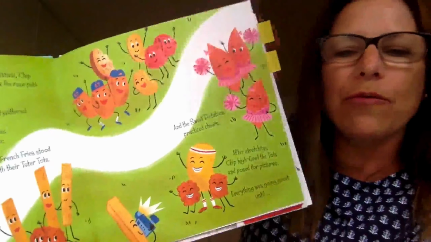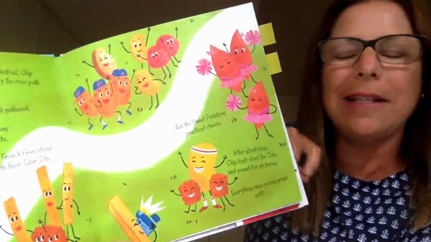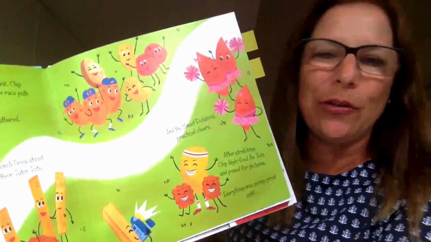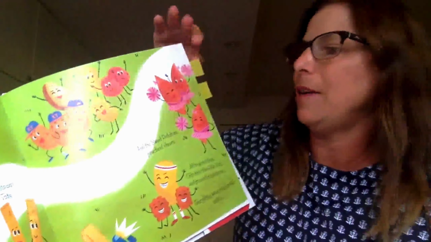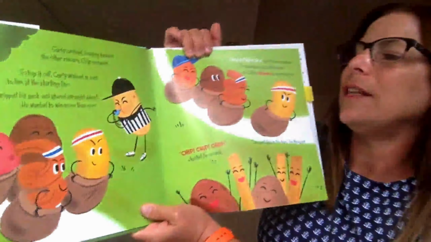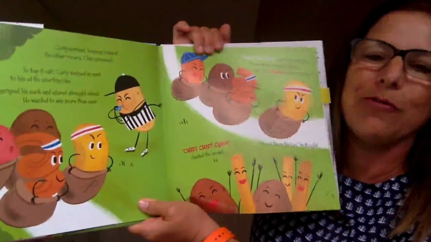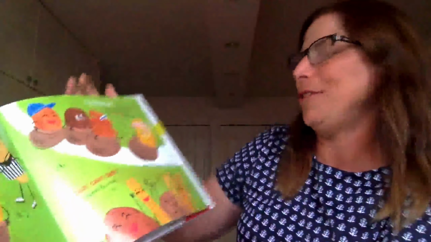Everything was going great until ... So, of course, you have to turn the page to find out it was going great, and now what's going to happen? Why is it not going to be going great after that? And you find that Curly arrived, leaping toward the other racers, and Chip groaned. So that was a cute page turn.